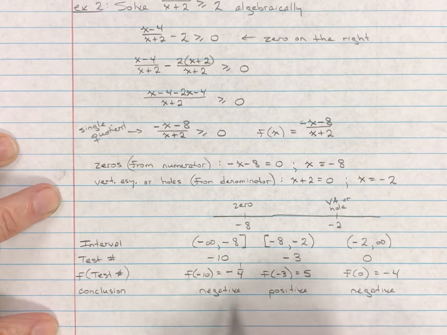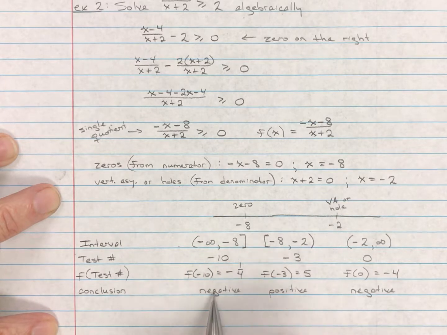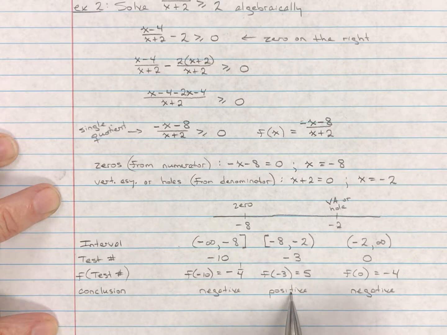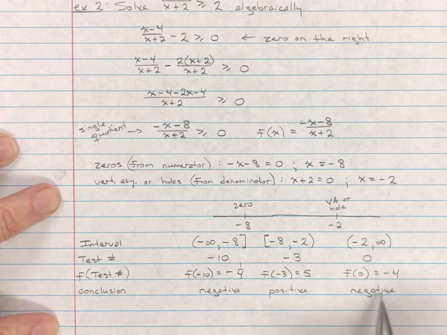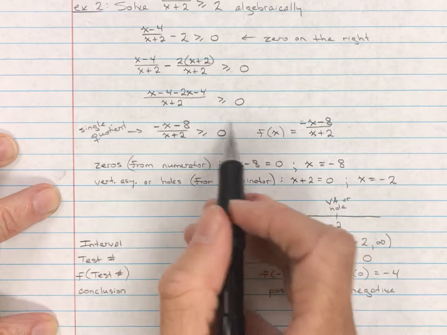Okay, so we know what our intervals do. We know that between negative infinity and -8, we're below the x-axis because it's negative. We know between -8 and -2, we're above the x-axis, and we know between -2 and positive infinity, we're below the x-axis. Okay, what do we want? This is what we solved for.